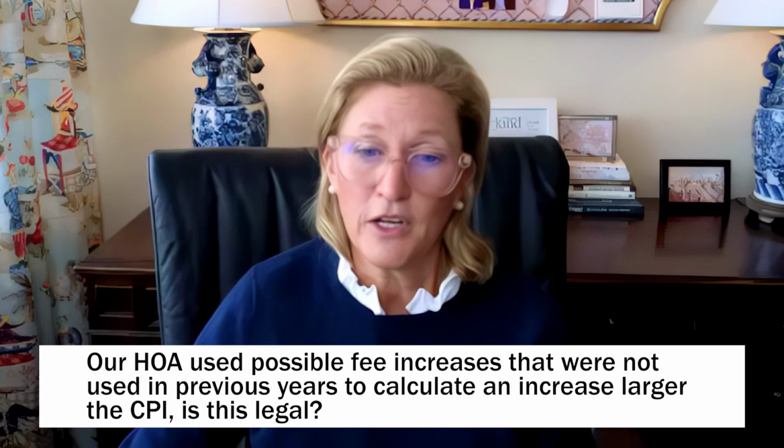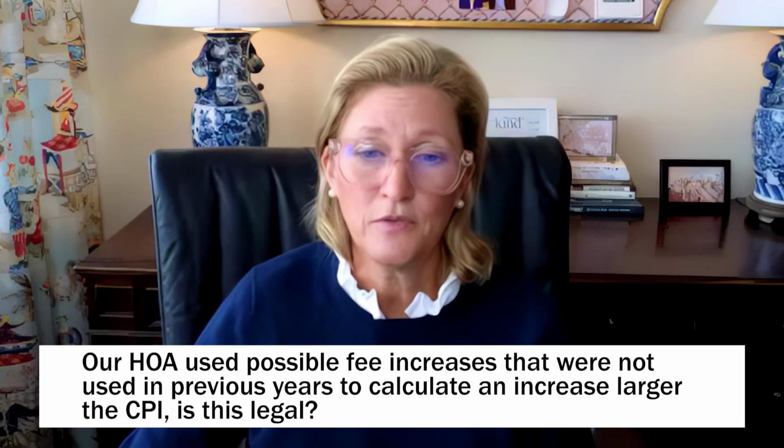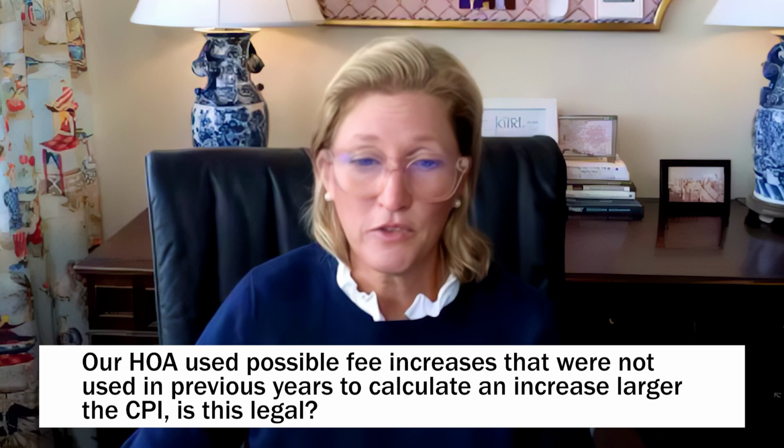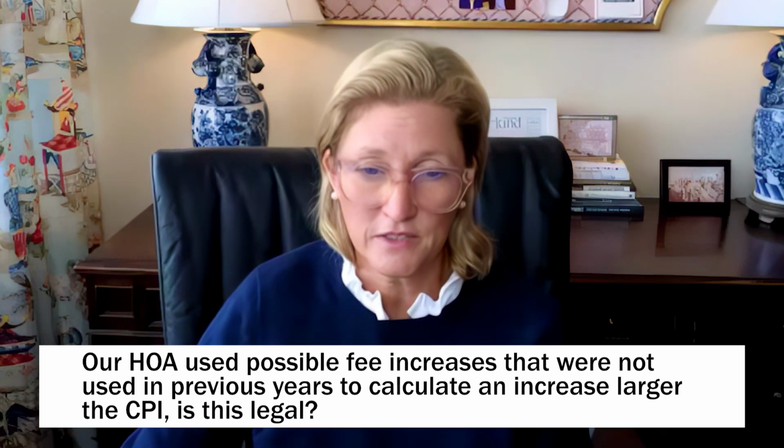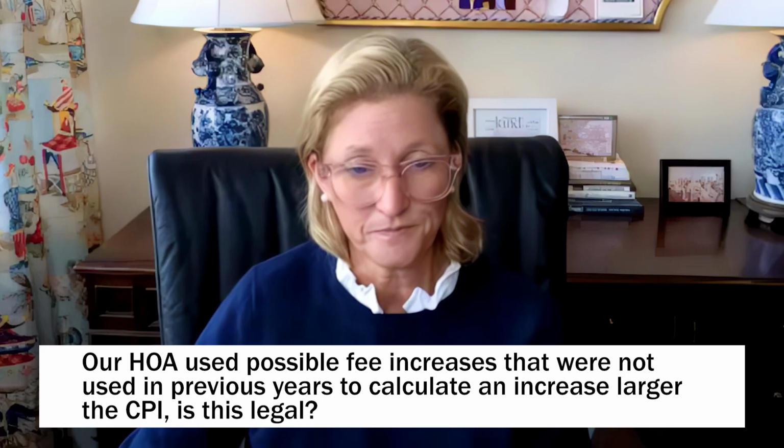Okay, question number 7. Our HOA used possible fee increases that were not used in previous years to calculate an increase larger than the CPI. Is this legal? Well, I'm never in favor of doing that.